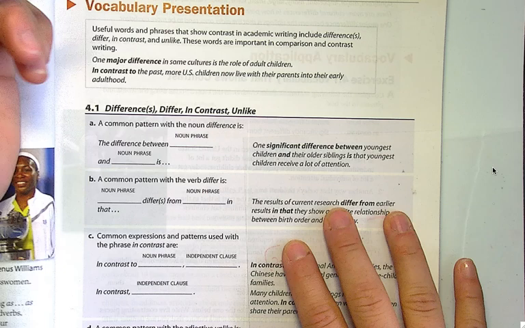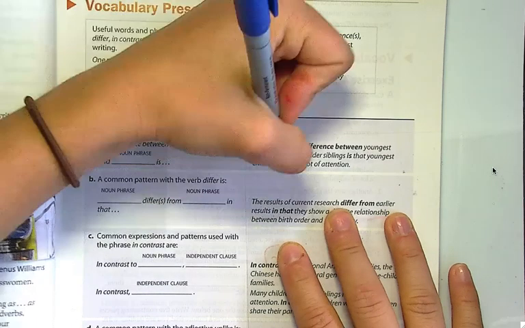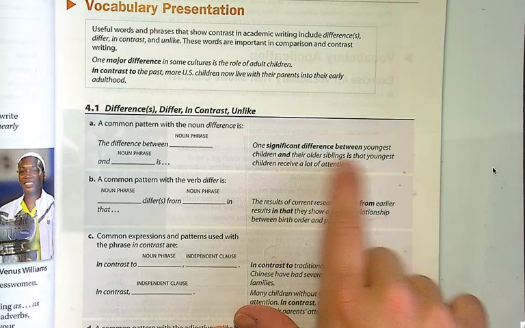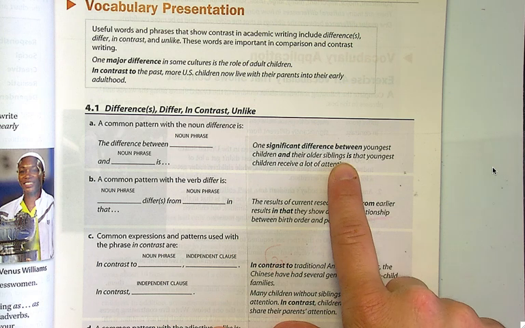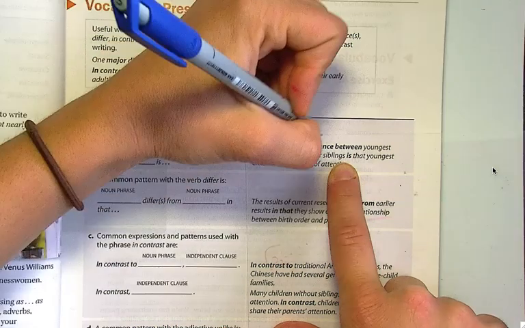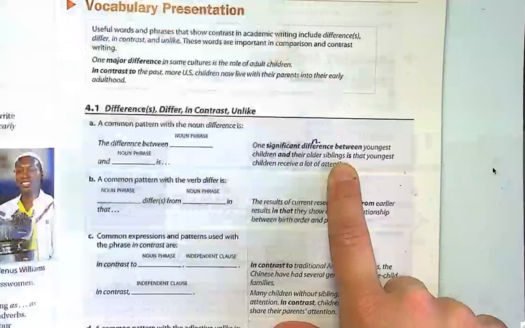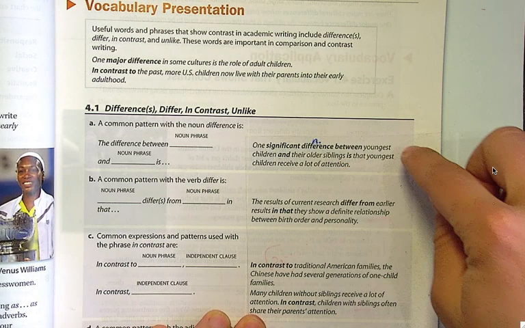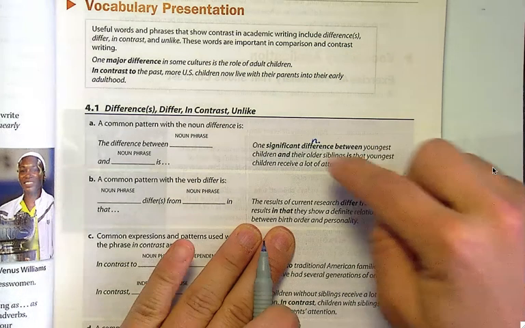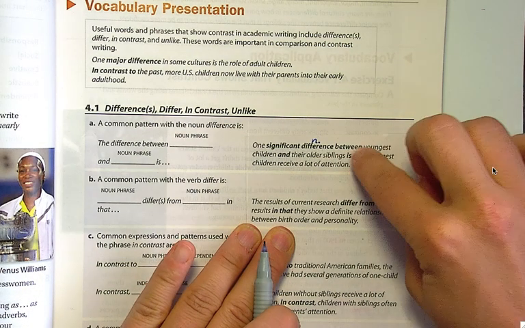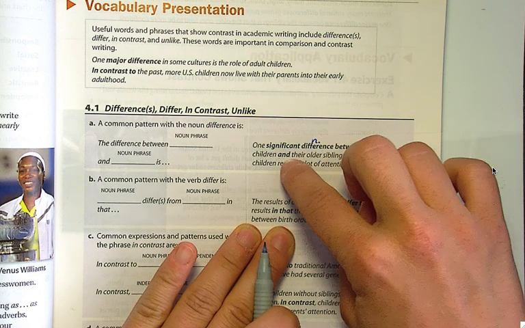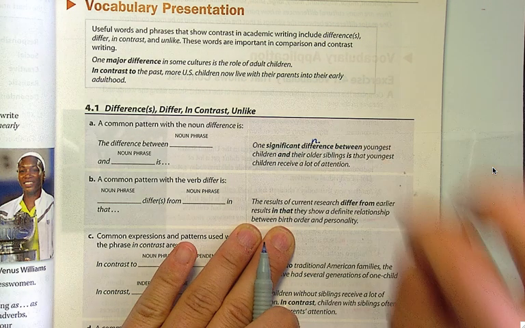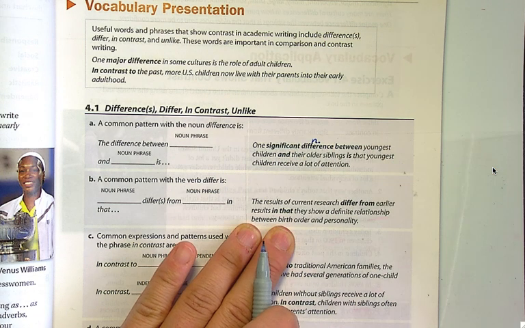So here, it's actually our subject. So we've got one significant difference. This is our noun. Difference is. And then we show that we're comparing between youngest children and older siblings. So we need this part, between blank and blank. We need that close to the difference because it's actually telling us more about the word difference.